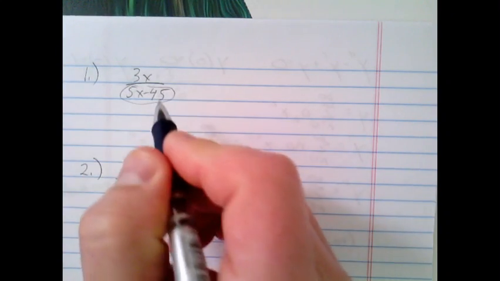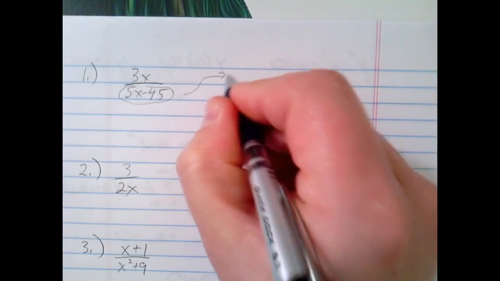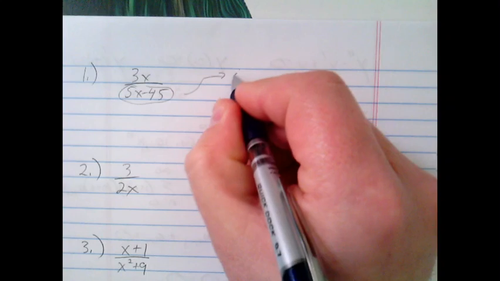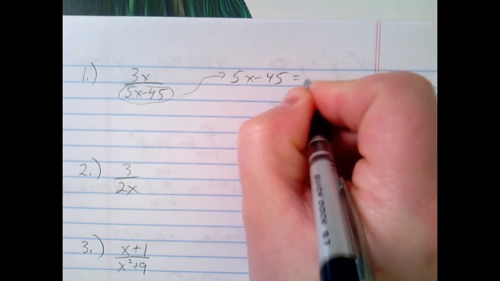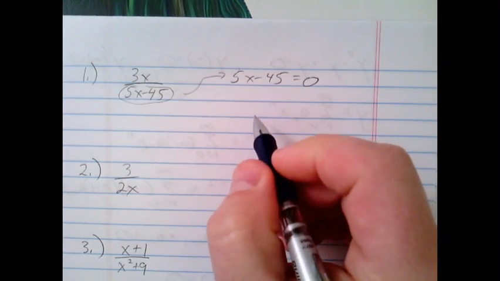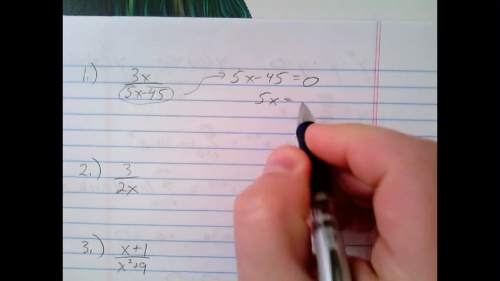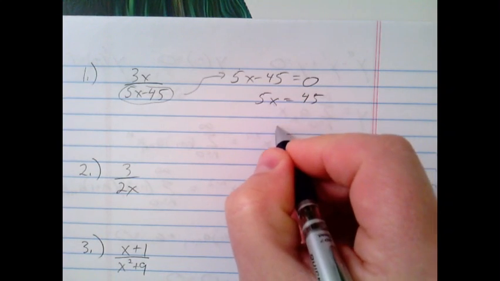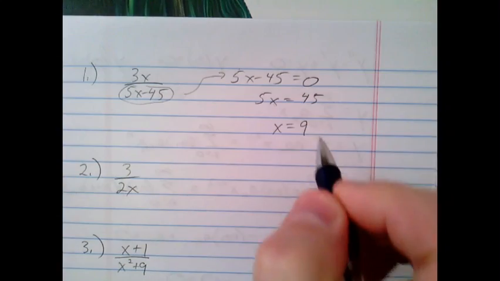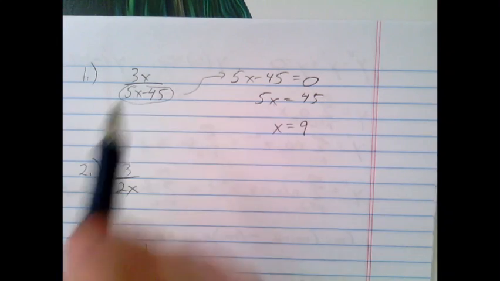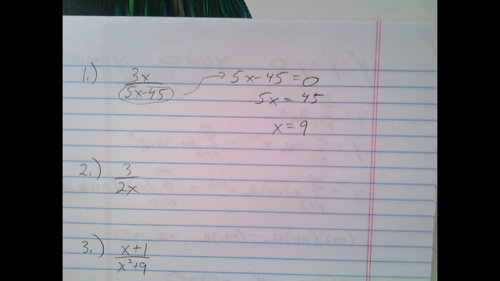Now a rational expression is generally defined for all values of x except any values which might make the denominator equal to 0. So generally our approach is going to be to take the denominator and set it equal to 0 and then solve whatever little equation that generates. If I set 5x minus 45 equal to 0, I can add 45 to both sides and get 5x equals 45, and therefore x equals 9. So this particular rational expression is defined for all values except x equals 9.